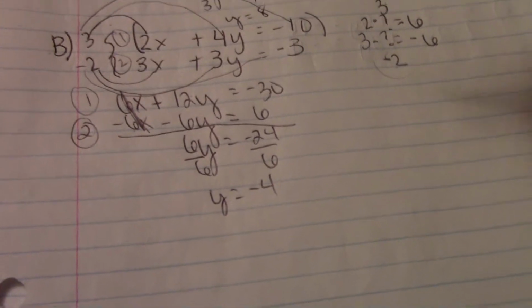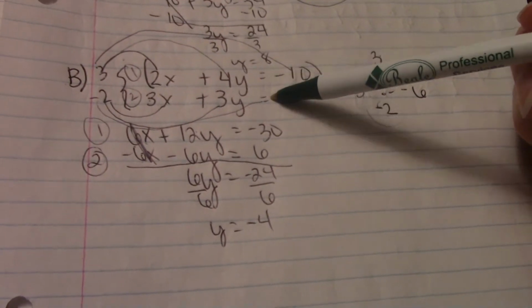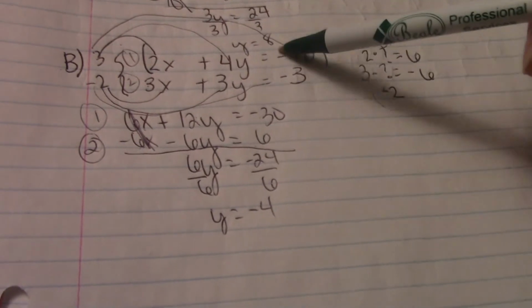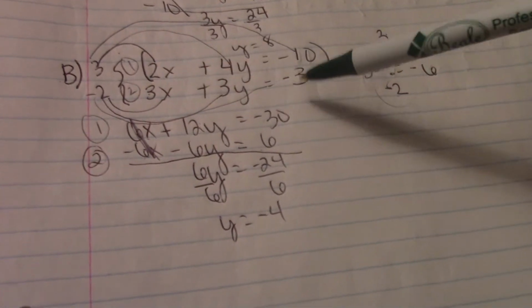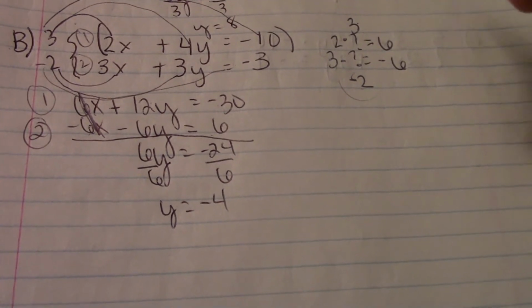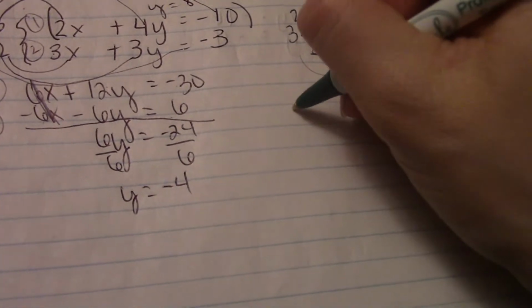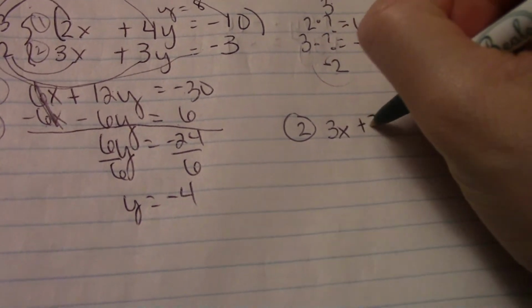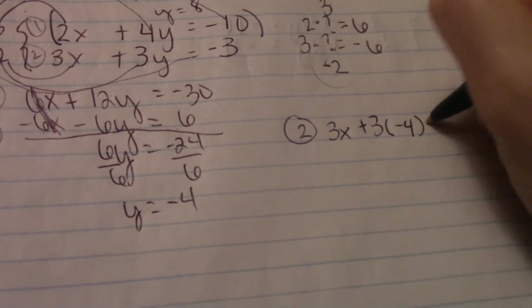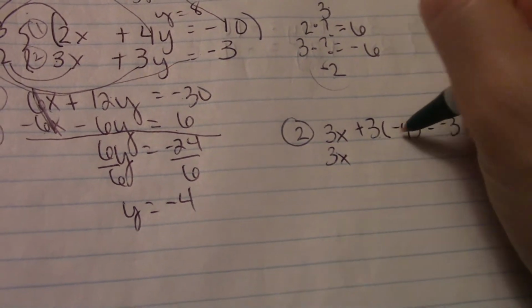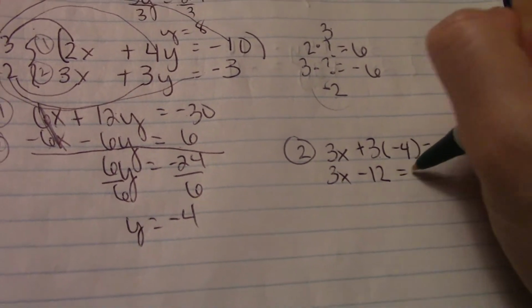Okay, so now it does not matter if you come back up to equation 1 or 2, or if you use the new equation 1 or 2. I normally come back to these because they're normally smaller numbers, but it's really up to you. So this time, let us do equation 2 just for the fun of it. So 3x plus 3 times negative 4, because that's our y, equals negative 3. 3x, 3 times negative 4 is negative 12, equals negative 3.